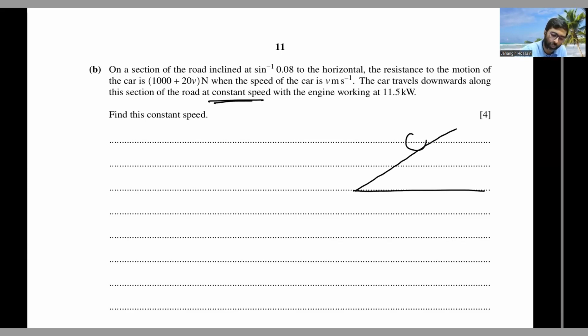So while moving downward, the forces are the forward driving force downward, a component of weight in this side, mg sin alpha, where sin alpha is 0.08, and there is resistance. So it's moving downward, acceleration 0.